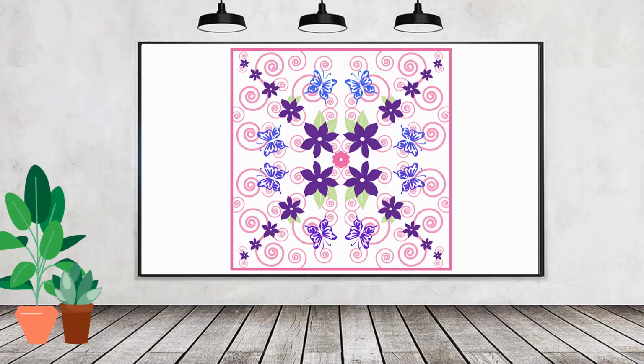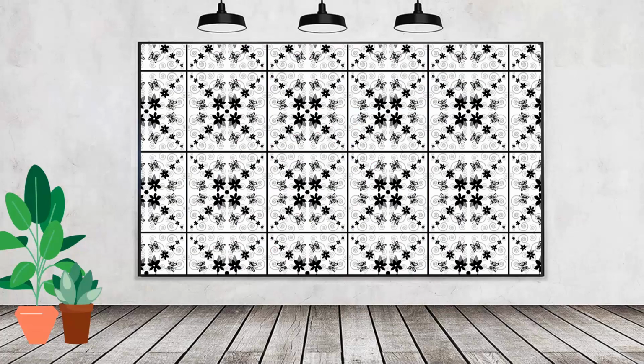Today we're going to create pattern tiles in Adobe Photoshop, and we're going to use the Symmetry tools in Photoshop, and we're going to overcome the limitation of that tool.